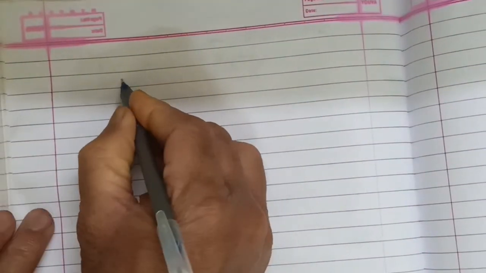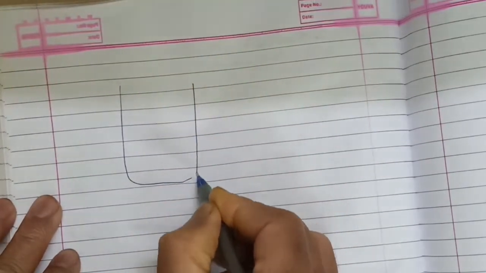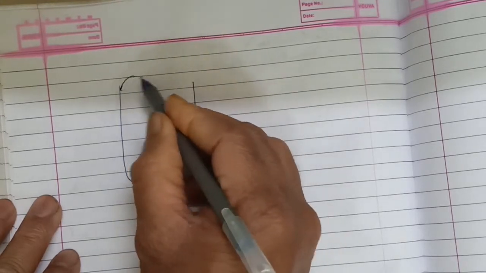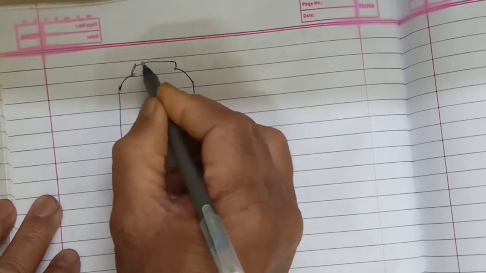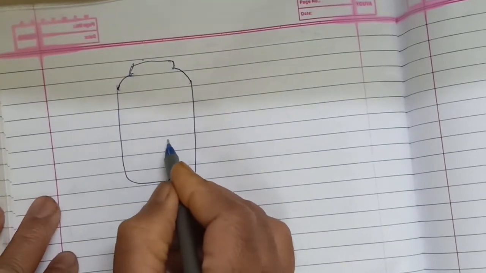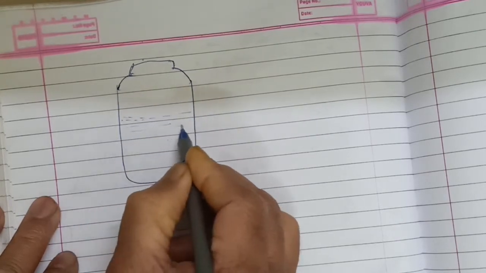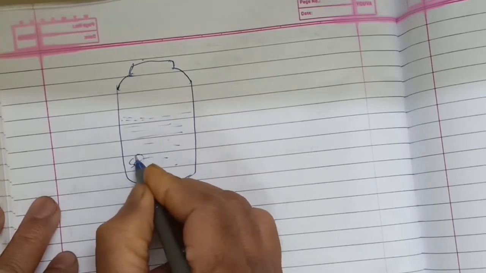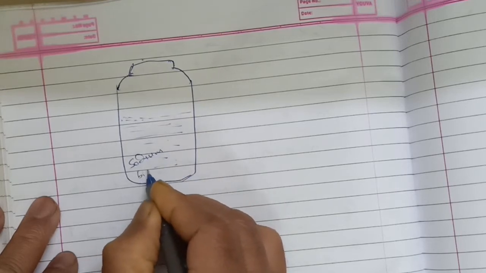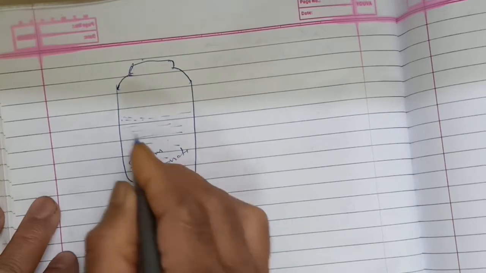Let's see. It has a metal cylinder, and in this cylinder sodium bicarbonate powder is filled.